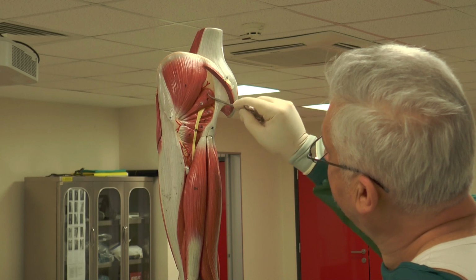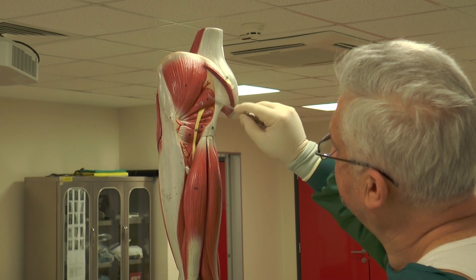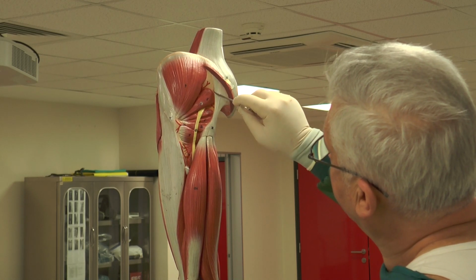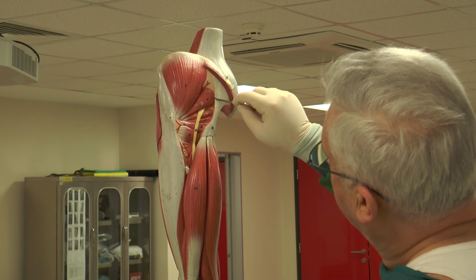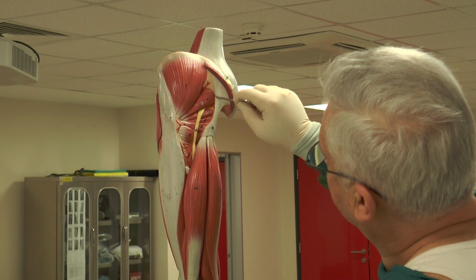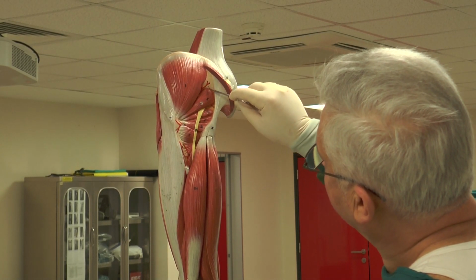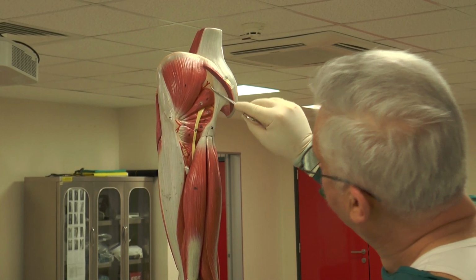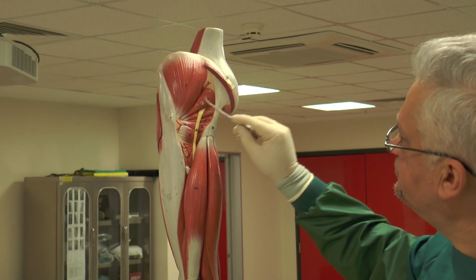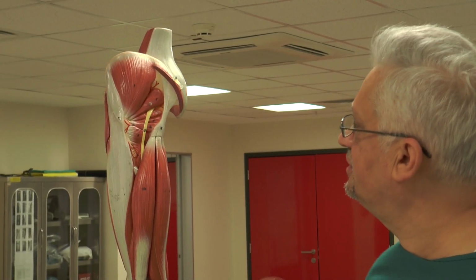Through the greater sciatic foramen passes this muscle here. This is the piriformis muscle. It originates from the anterolateral aspect of the sacrum, just on the anterior aspect, and it passes through the foramen and attaches to the greater trochanter.